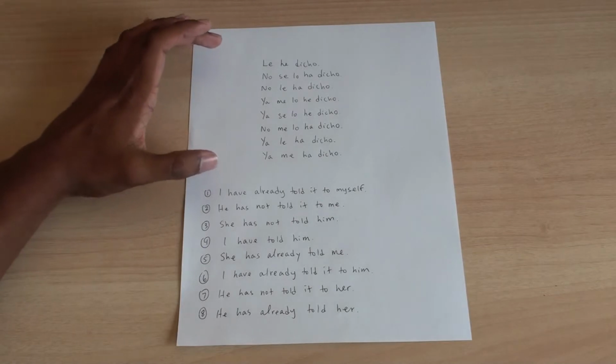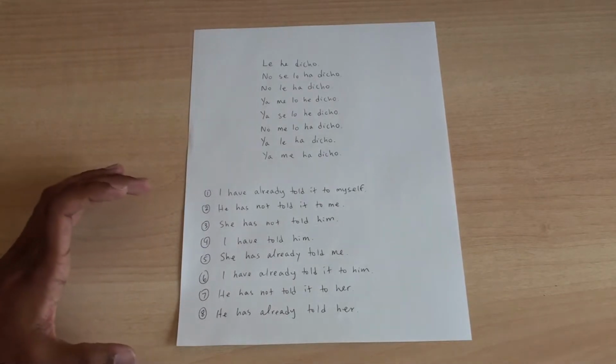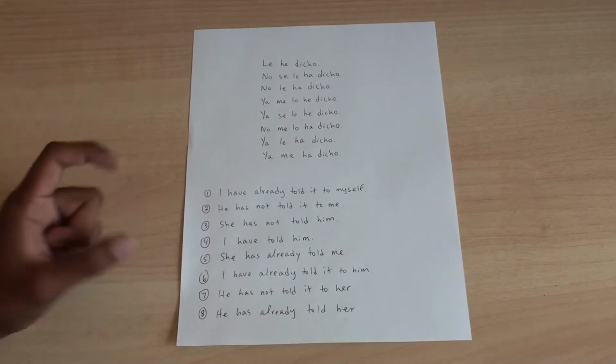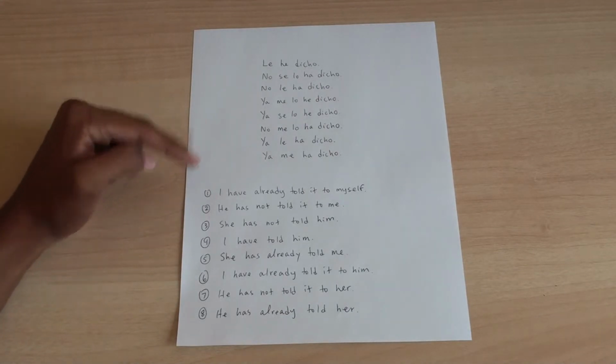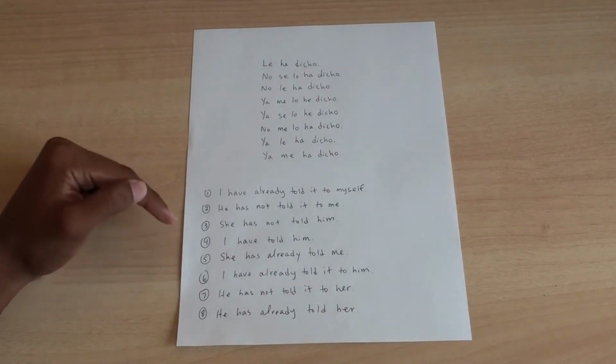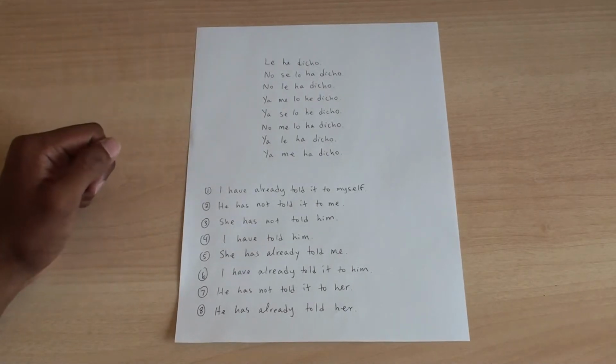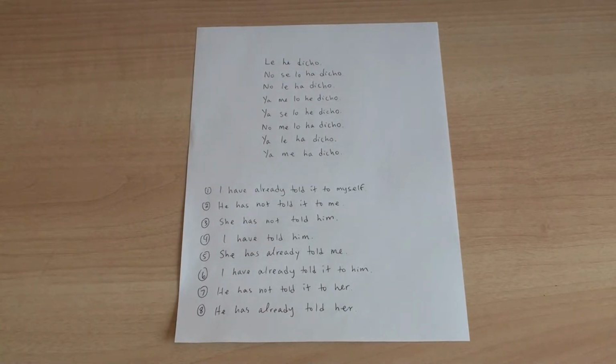So here are 8 sentences in Spanish, and here are the translations in English, except the order is mixed up. So all you have to do is write the number of the corresponding English translation next to the Spanish sentence. So if you want to try it yourself, pause the video here and then we'll go over the solution.